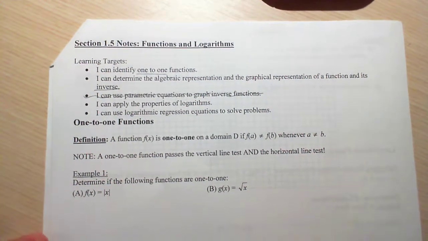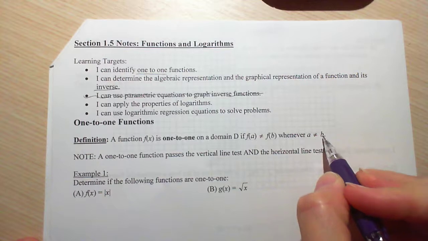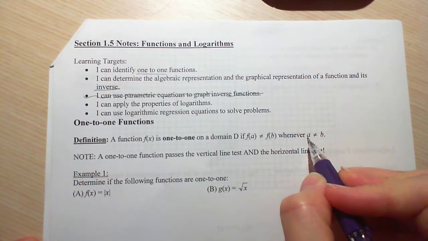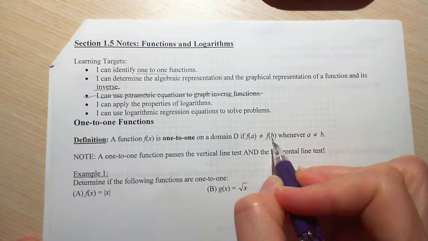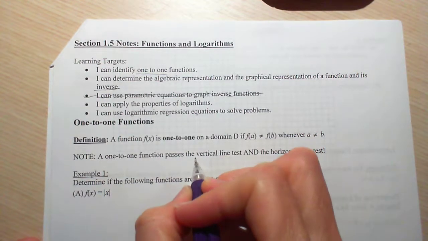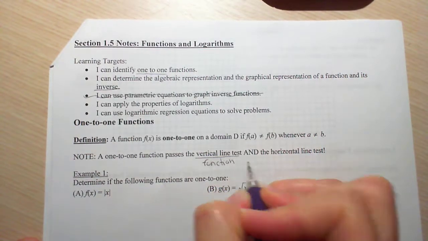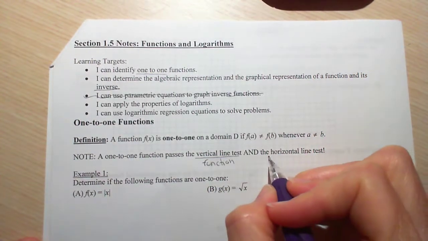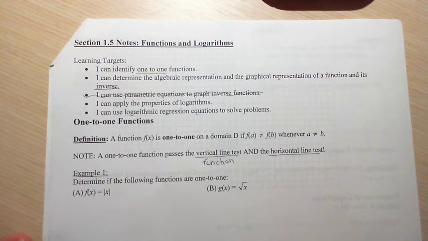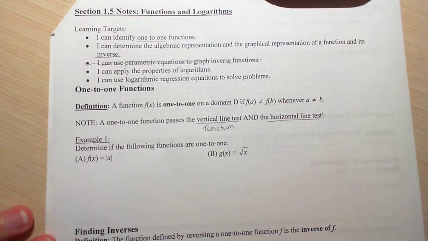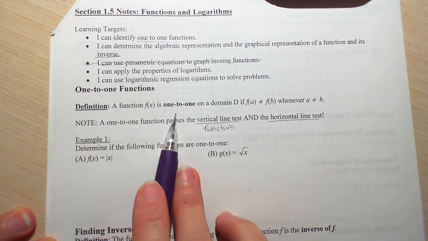Okay, so the definition of one-to-one. What you want to know about one-to-one is it says if A does not equal B, so think of these as two x's, two inputs, then your outputs don't equal each other. What this looks like in a graph is it passes the vertical line test, and remember, if you pass the vertical line test, then you're a function. A one-to-one function also passes the horizontal line test. So if you have a graph, the easiest way to check for one-to-one is to see if it passes the vertical and horizontal line test. Vertical means it's a function. Vertical and horizontal means it's a one-to-one function.